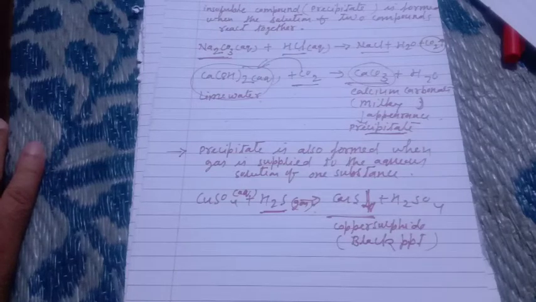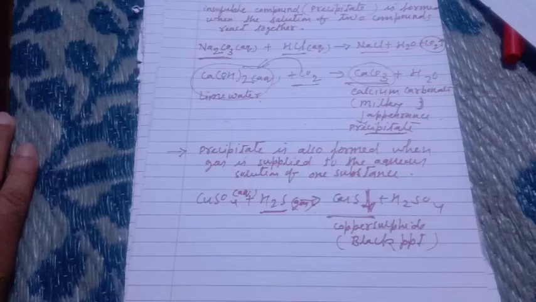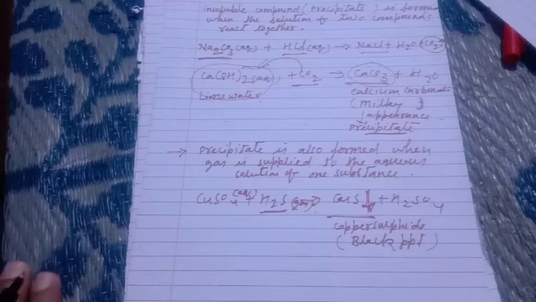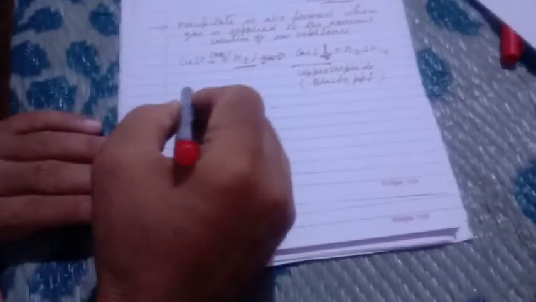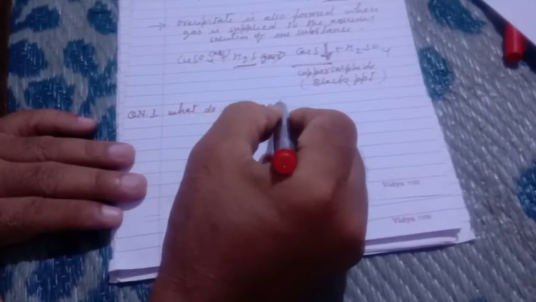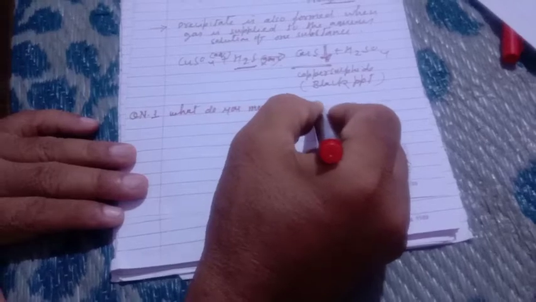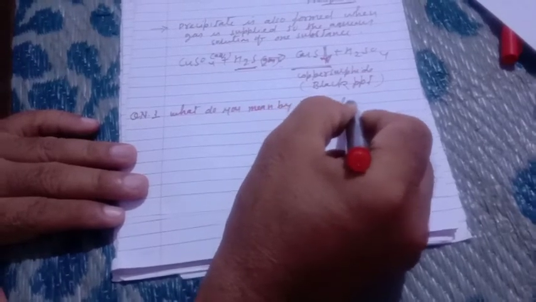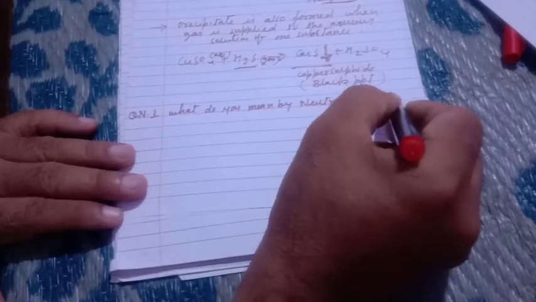Okay, so now note down today's questions also. There are some questions which I have to give you. Okay, so dear cadets, just note down some questions. The first question is, what do you mean by neutralization reaction?